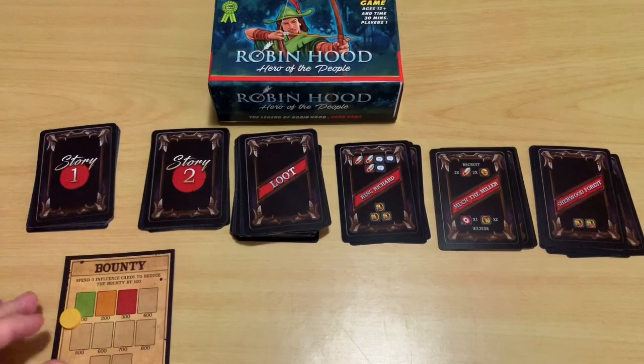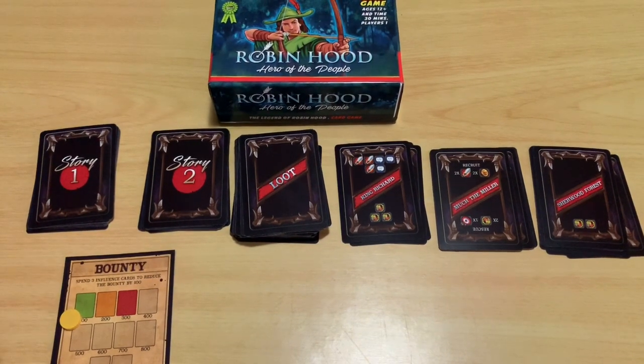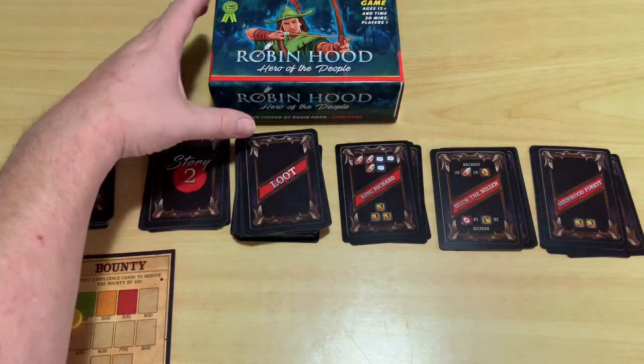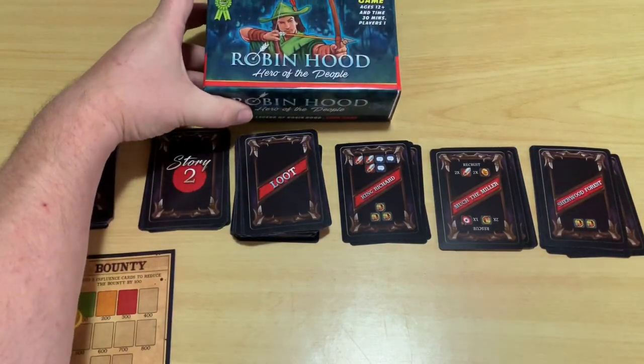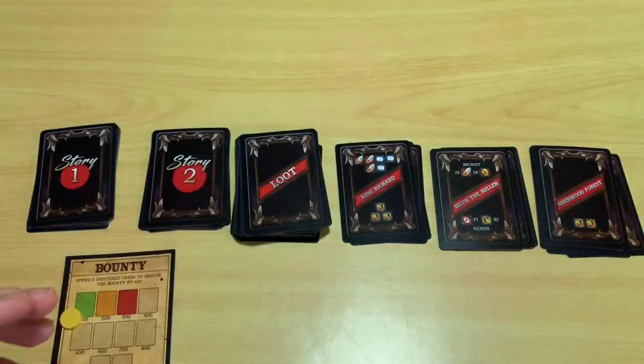Hi, welcome to this quick setup and gameplay explanation of Robin Hood, Hero of the People, which is a one-player adventure based on the story of Robin Hood.